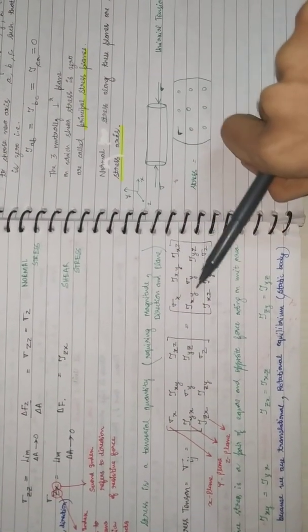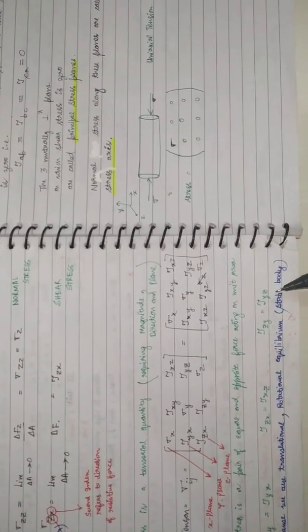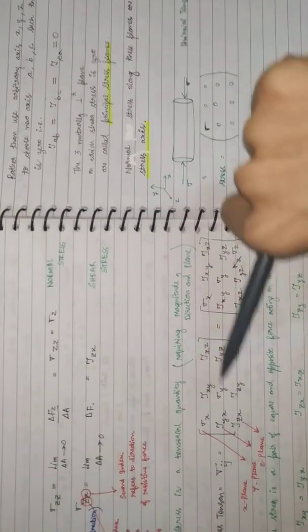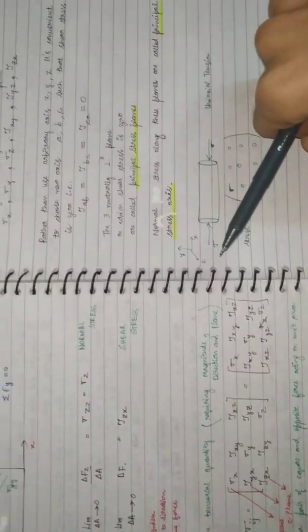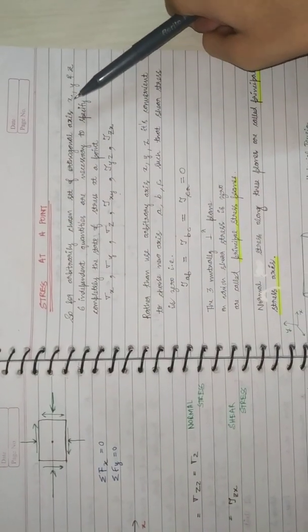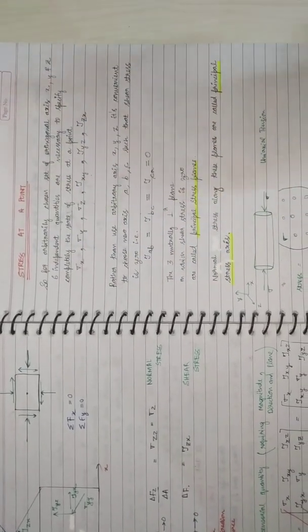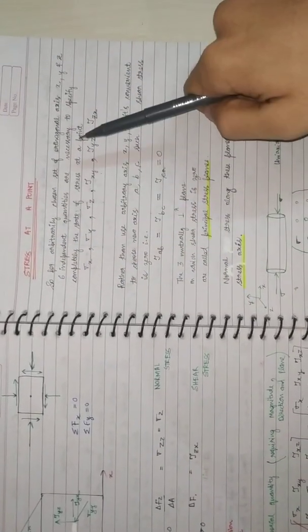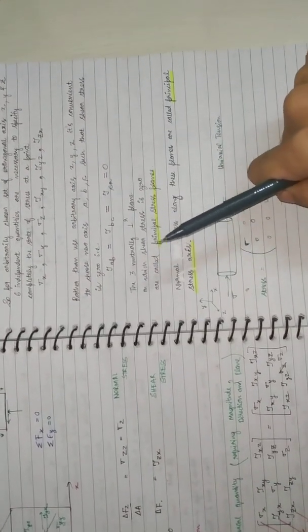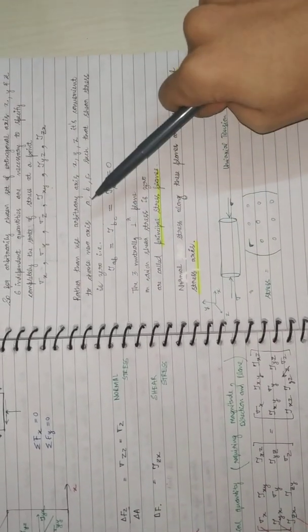So we can replace all these things, and this static body hence needs only 3 normal stresses and 3 shear stresses. Hence, for an arbitrarily chosen set of orthogonal axes xyz, 6 independent and only 6 independent quantities are necessary to specify completely the state of stress at a point, right? Which are these.